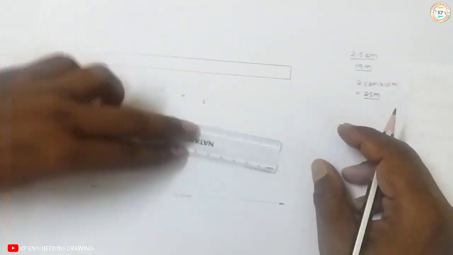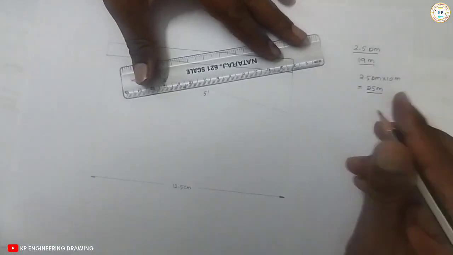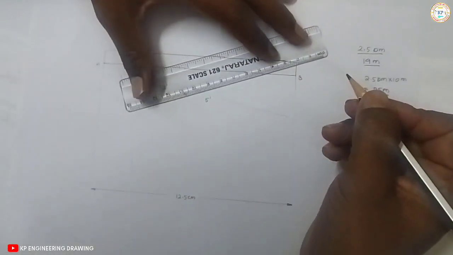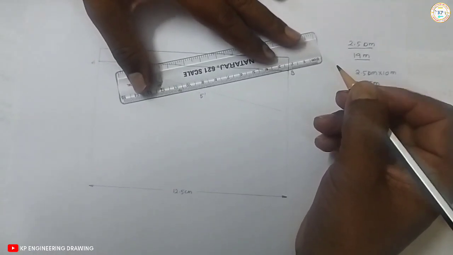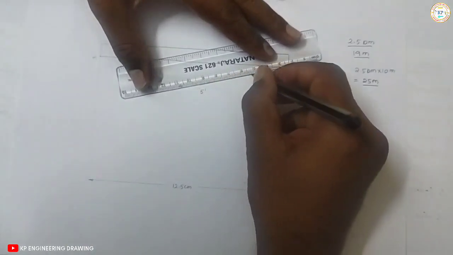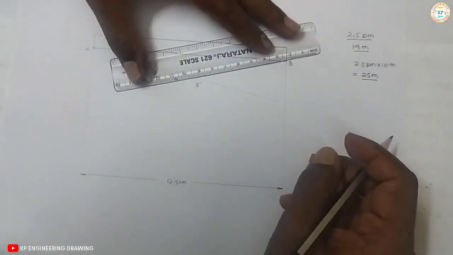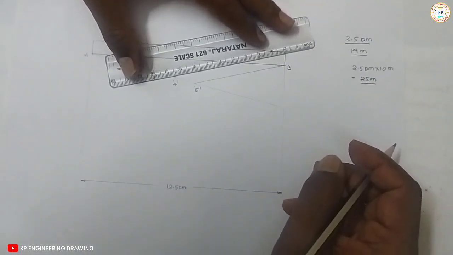Now you join 5 dash and point B. Say for example, see this A and B, join 5 dash and B. Fix your drafter and draw all parallel, equispaced lines from all the points.